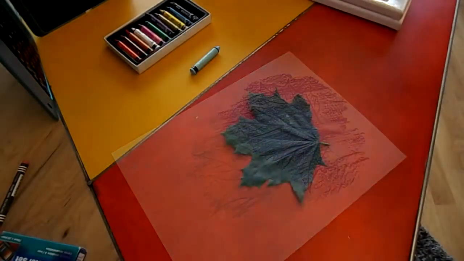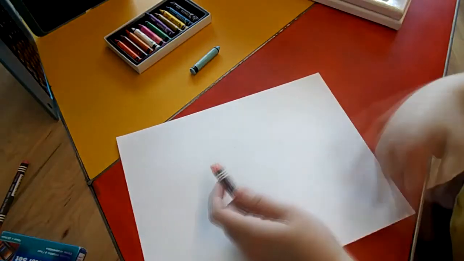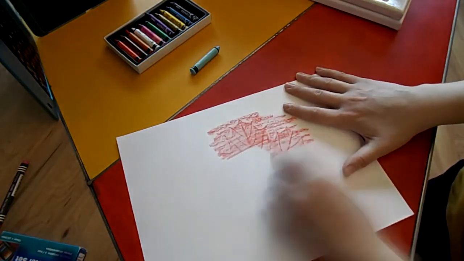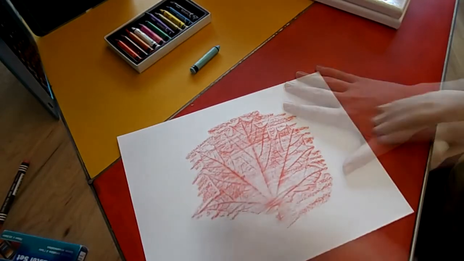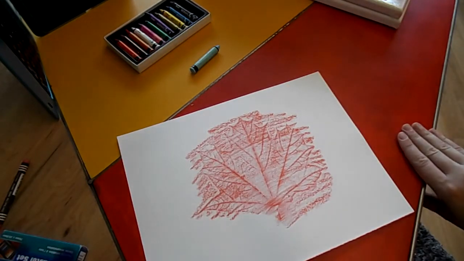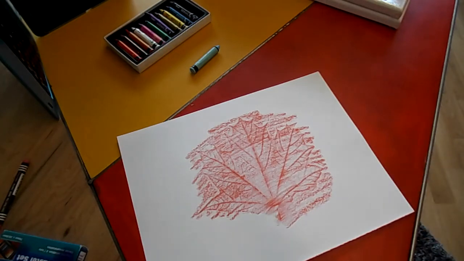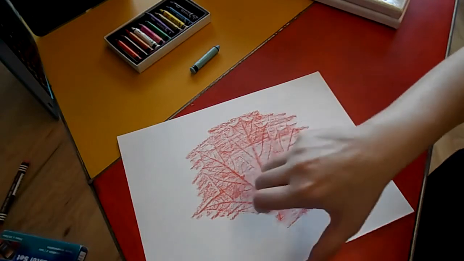I'm also going to try it with crayons instead of oil pastels and see what happens. So you can see it shows up with crayons too. So you can experiment with different materials. I'm going to try tracing one of my other leaves. See what happens with this one.